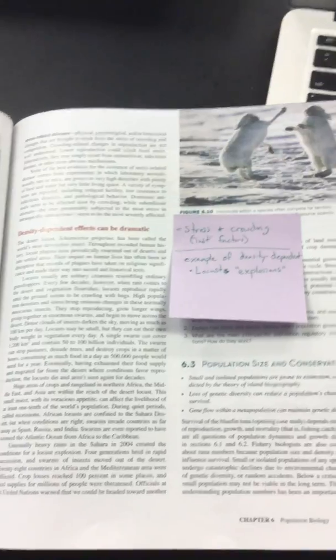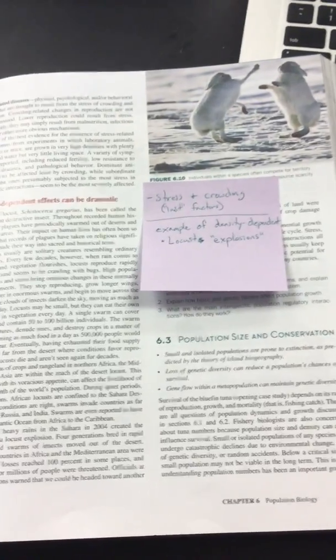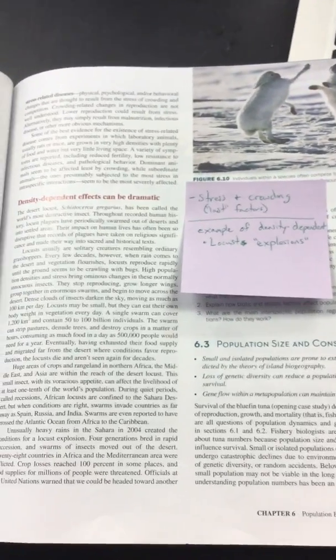Okay, so then last couple of points. The density dependent stuff can be really dramatic.